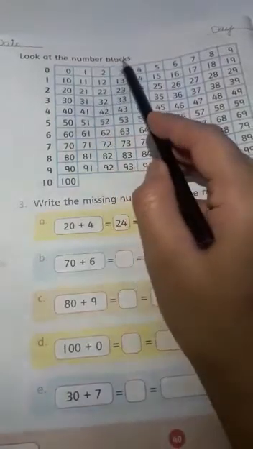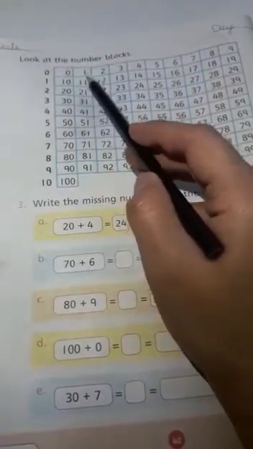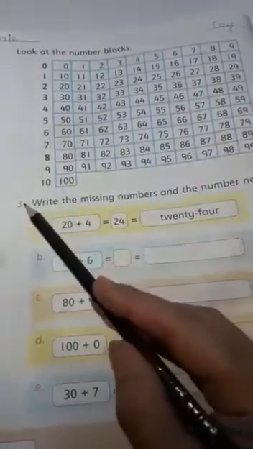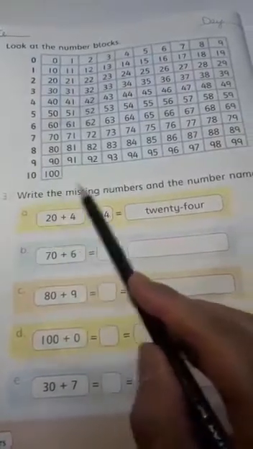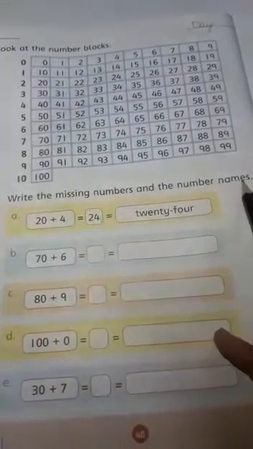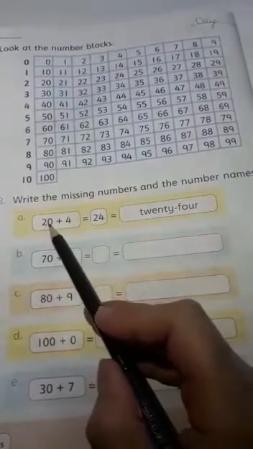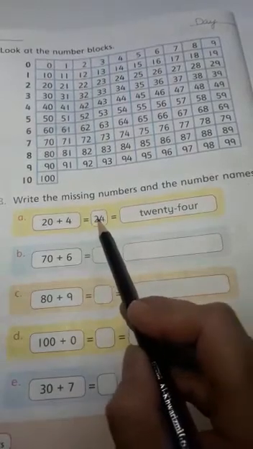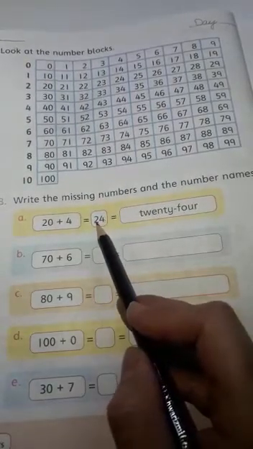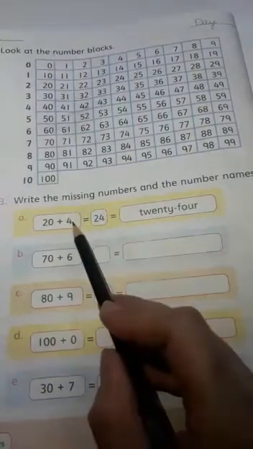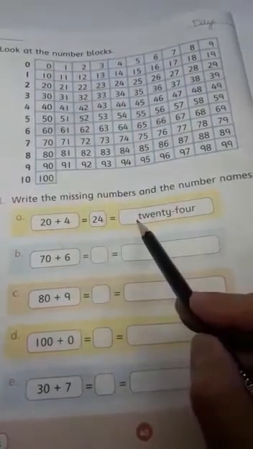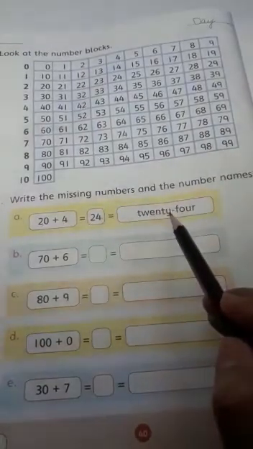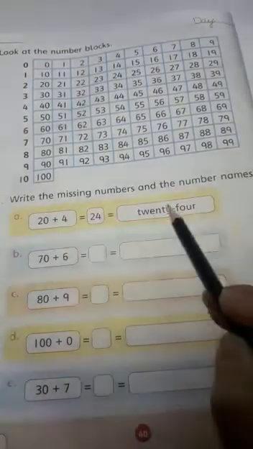Look at the number blocks. These numbers start from 0, 1, 2, 3, 4 and go up to number 100. So, moving towards our classwork. Question number 3. Write the missing numbers and the number names. First question: 20 plus 4 is equal to 24. If we do this number in parts, we write 24 as 20 plus 4, and we also write its number name as twenty-four.